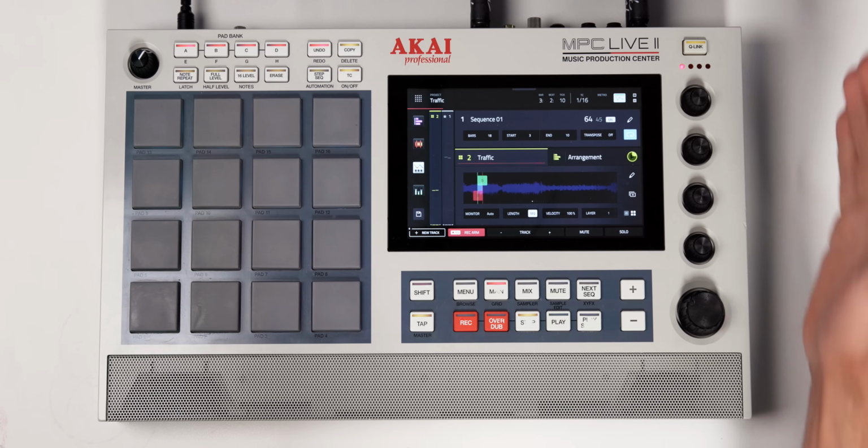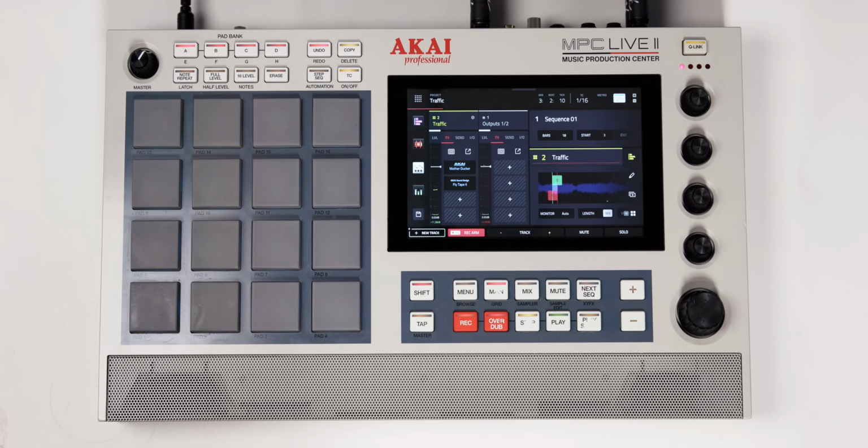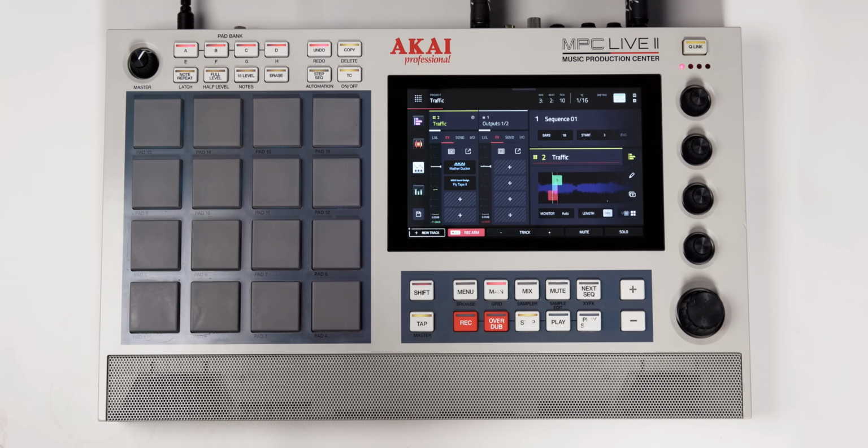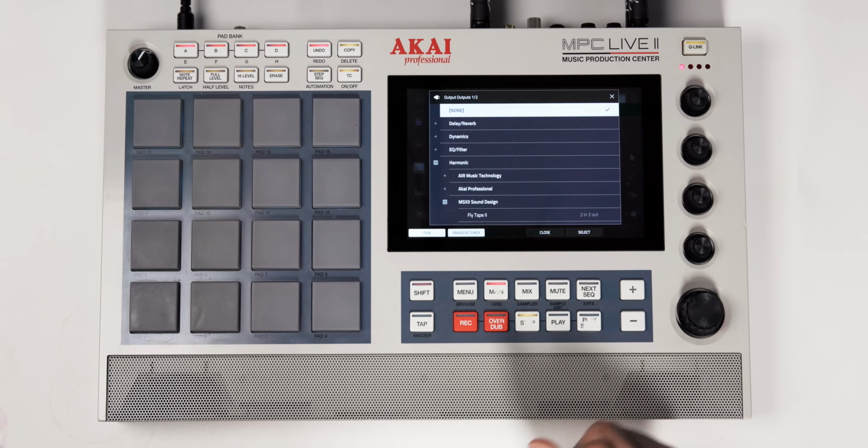That's me using it on an actual sample track, which I actually like how that sounds, but you are not maxing out of your Q link. So let's say I want to put this on my master output, just the way I would with my SP404, running everything through this plugin. I just add a plugin right here.